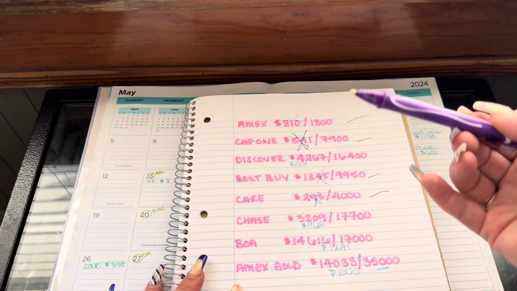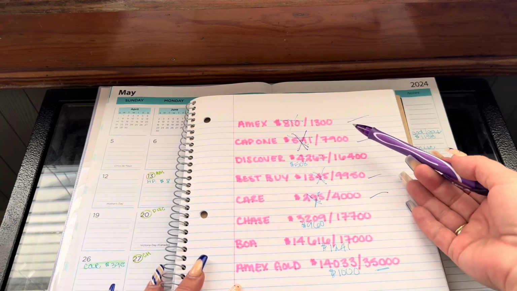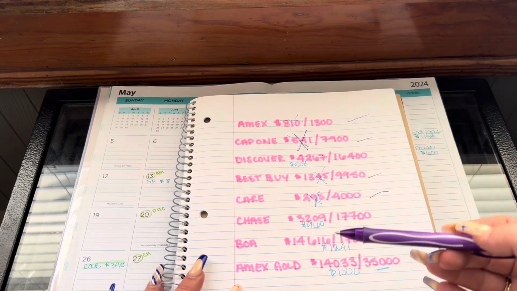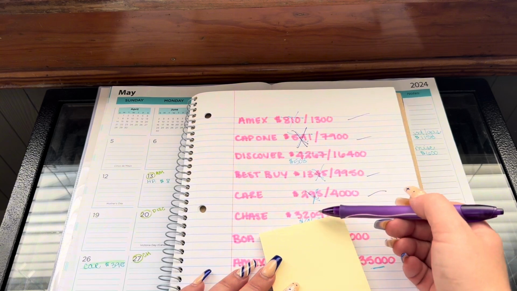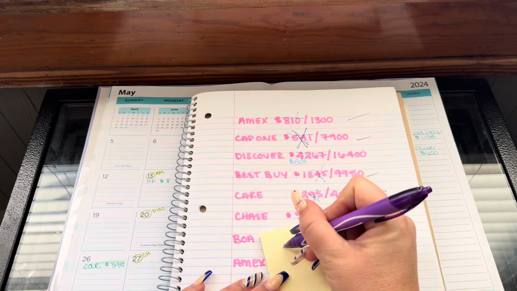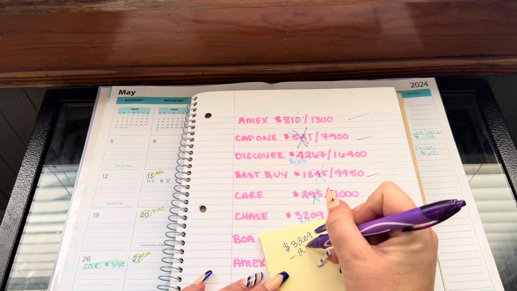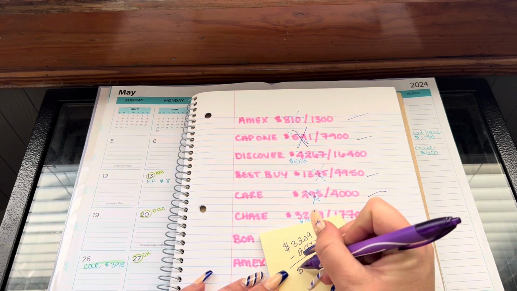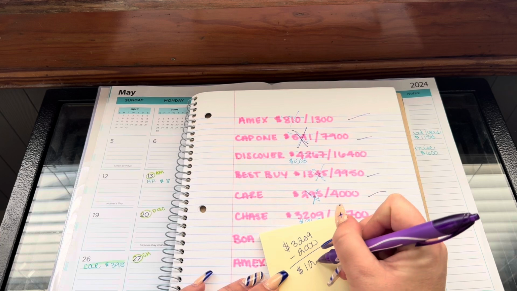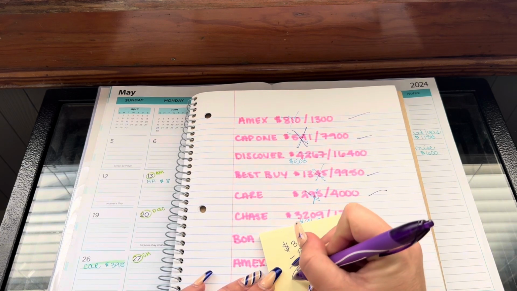Once you get to the point where your statement balance is paid on your credit card, that is when you're no longer charged any interest. For this example, let's pretend that this balance here, the $32.09, we were able to pay $2,000 to that. So if we let it report that way, the balance would be $1,209. This would be the statement balance.